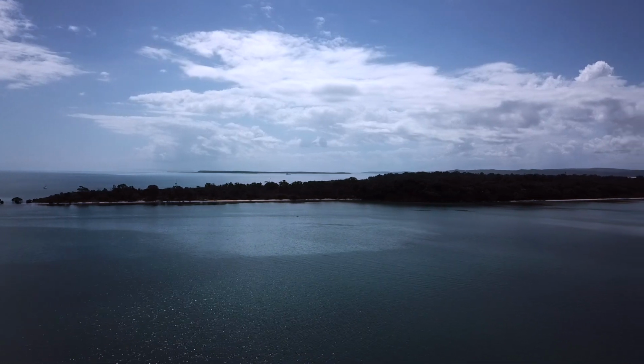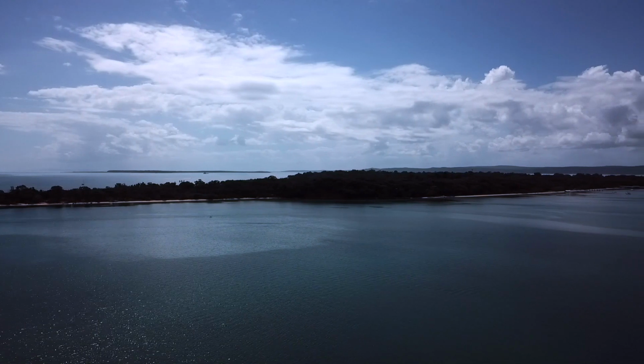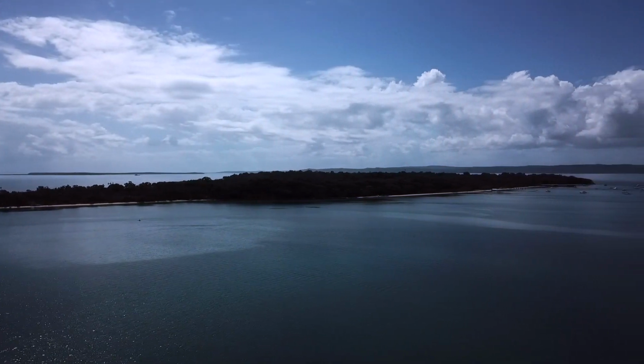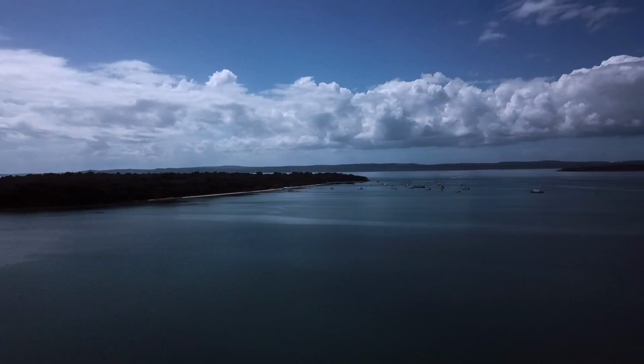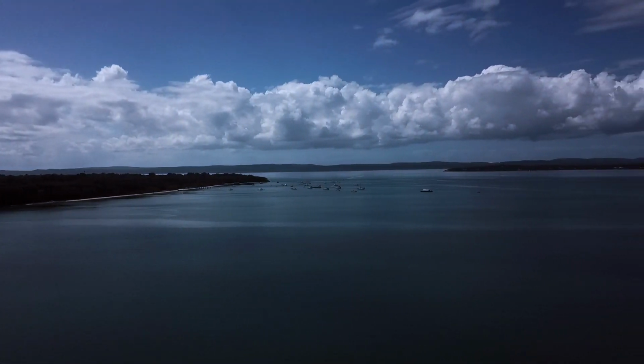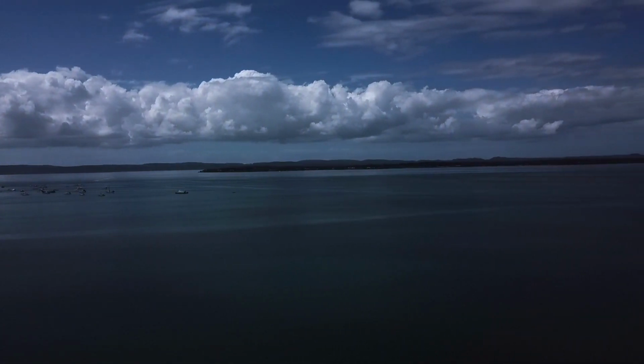Okay, so here we have a 360-degree aerial view of Moreton Bay from Victoria Point. In the foreground you can see Coochiemudlo Island, and the hills in the back are Stradbroke Island, which gives you an idea of how large Moreton Bay actually is.